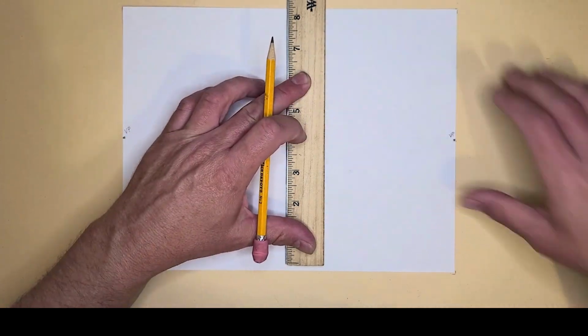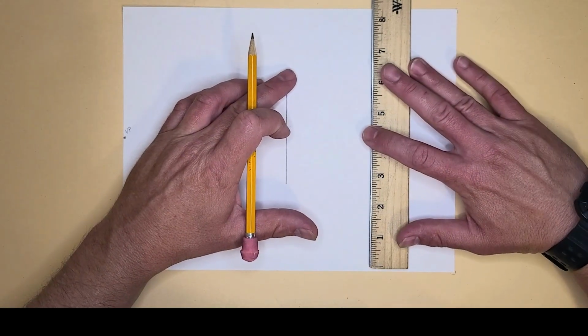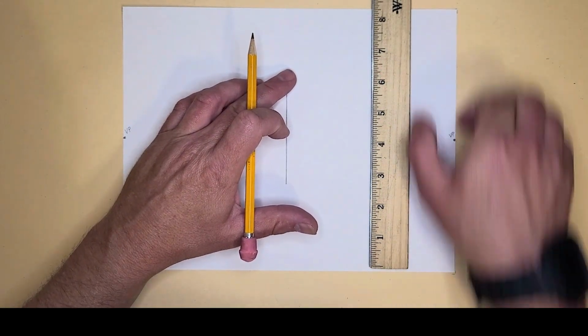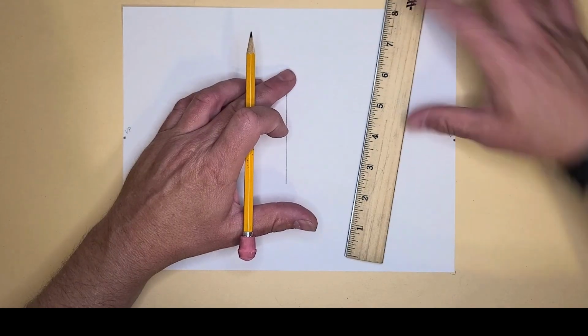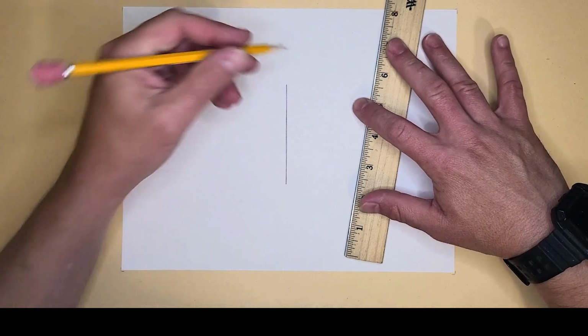Another trick you can use is if you are a little bit closer towards the sides of your paper and you're trying to make a straight up and down line, you can also look at this gap right here. And if you see that it's bigger on one end and smaller on another, then you know that's not a straight up and down line.